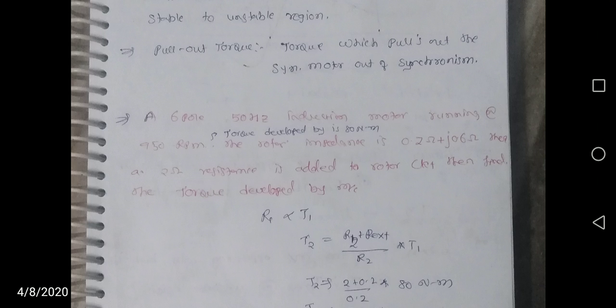So a 6 pole 50 Hz induction motor running at 950 RPM means Ns is 1000, Nr is 950, and the torque developed by the rotor is 18 Newton meter.